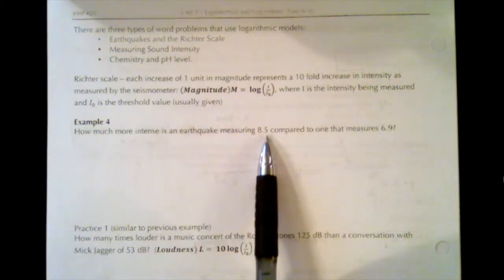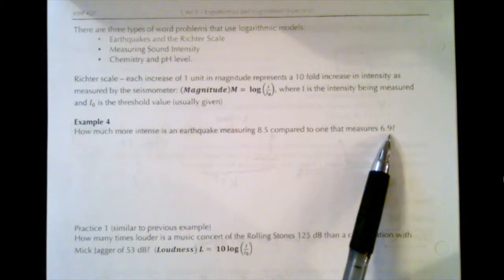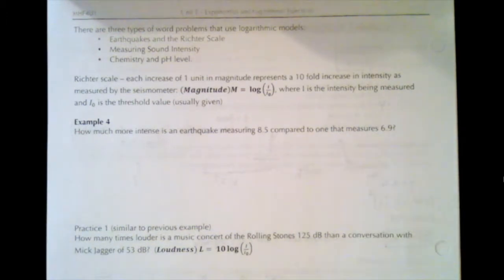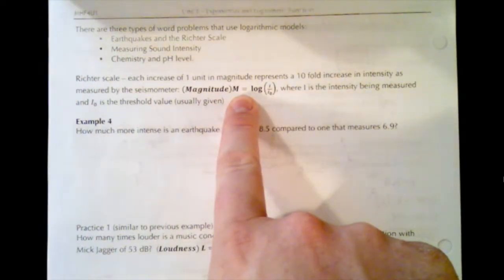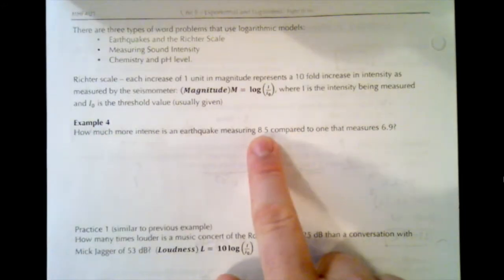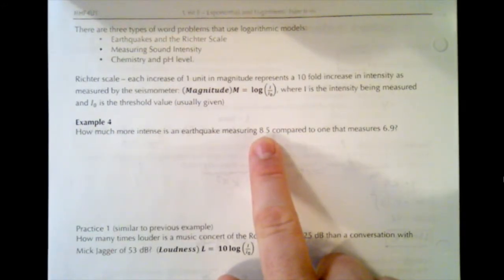Example 4 says, how much more intense is an earthquake measuring 8.5 compared to one that measured 6.9? The way we can do that is we can actually use the model here to compare the intensities. So let's start first with the earthquake that is measuring an 8.5 in magnitude on the Richter scale.